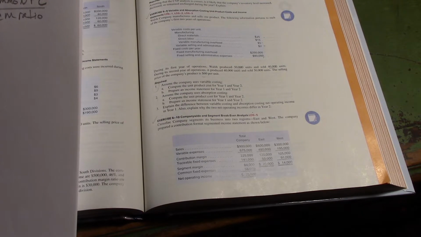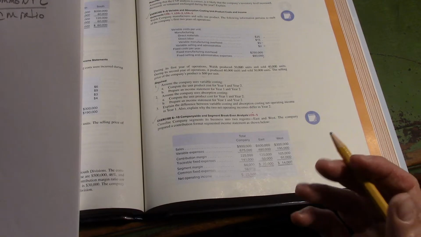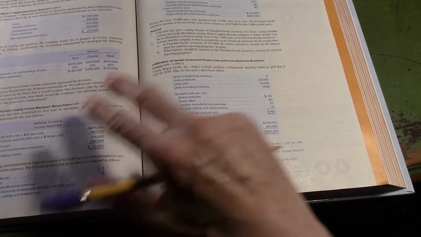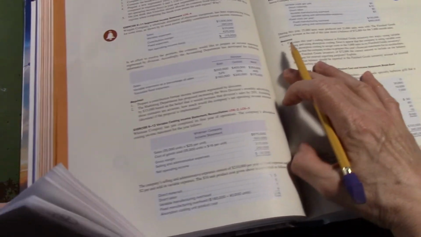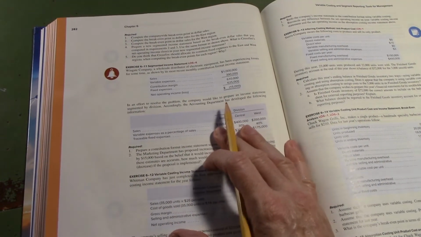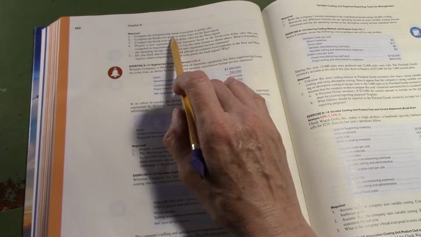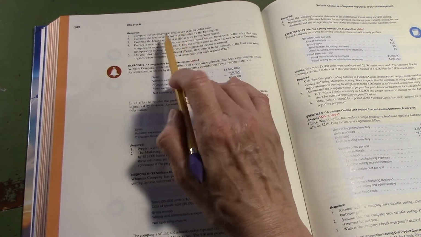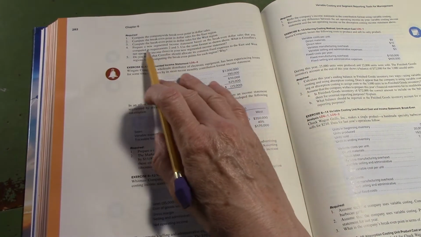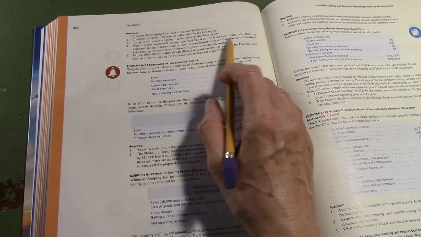We're going to take a look at this company, and we're going to do several things. We're going to compute the break-even point company-wide, for East, and for West, just like what we did in the lecture, and then prepare a new segmented income statement based on the break-even.